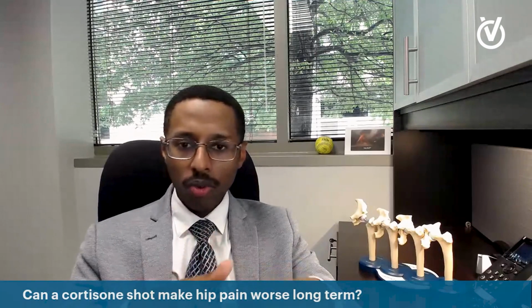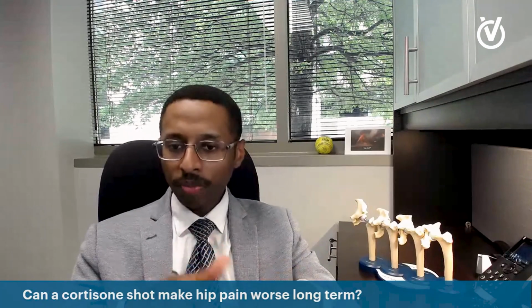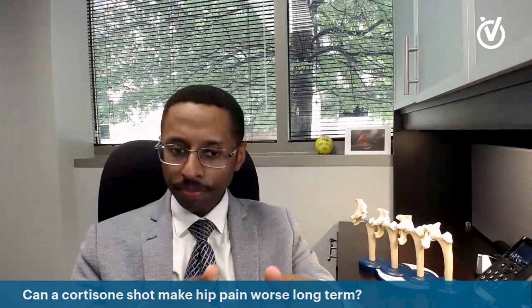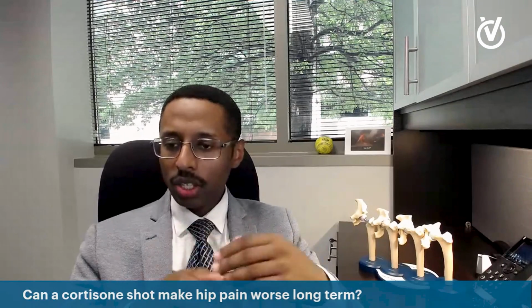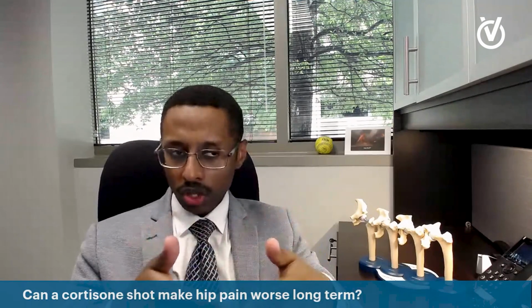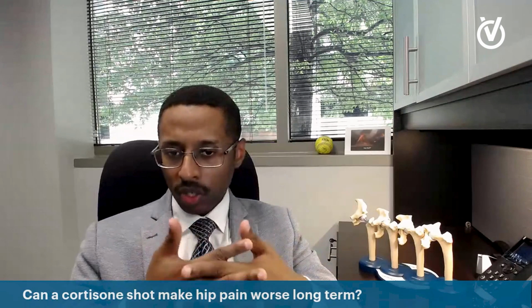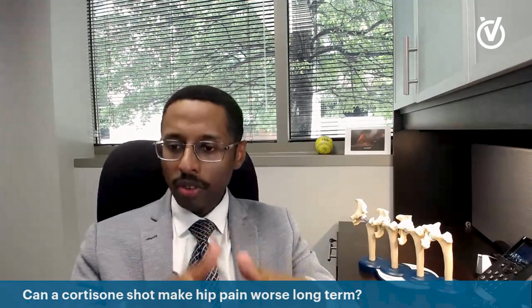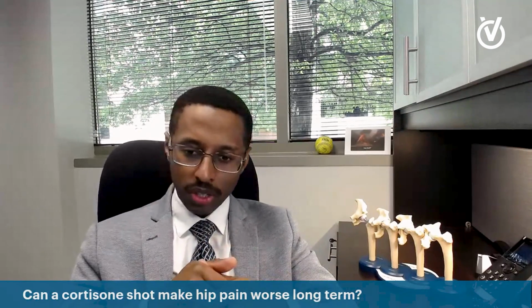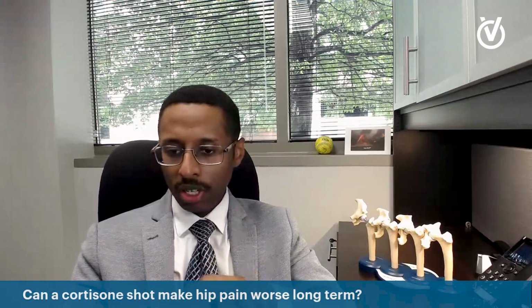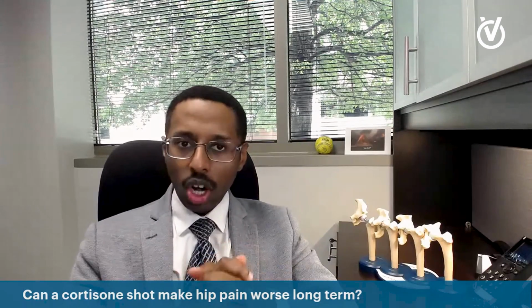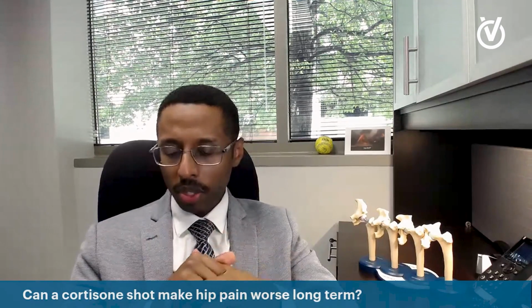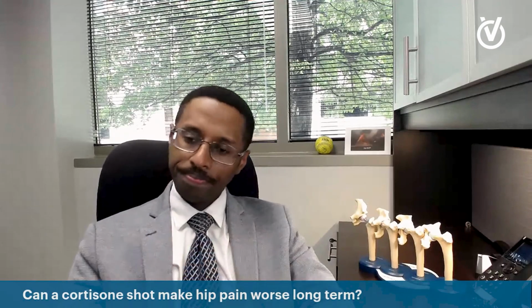And typically, I don't recommend more than 2 in a given 12-month period. And if that second injection does not give the patient at least 75 to 80% relief of symptoms for greater than 3 months, I would not recommend further injections. So we've become very cautious with the amount of hip injections that we recommend.